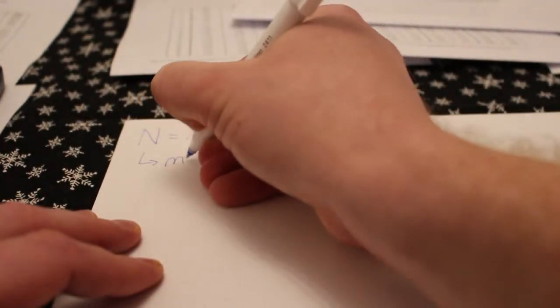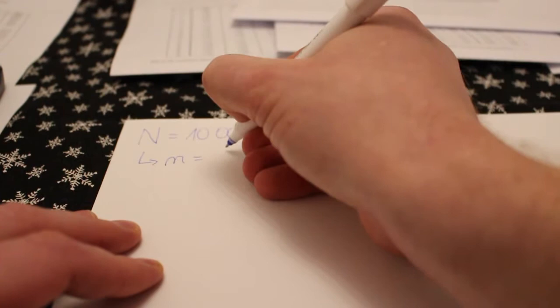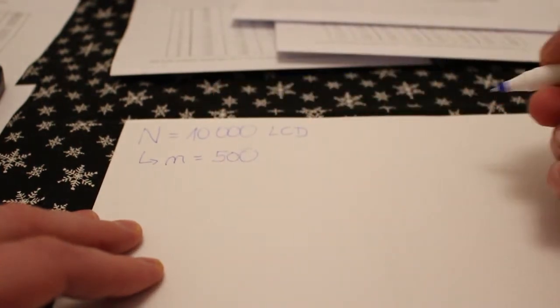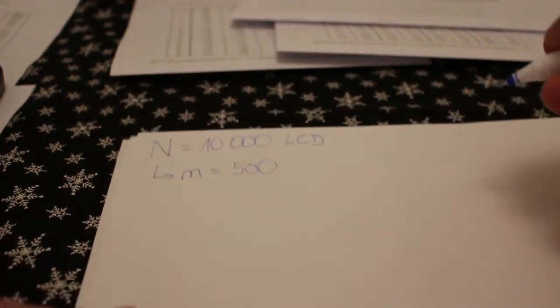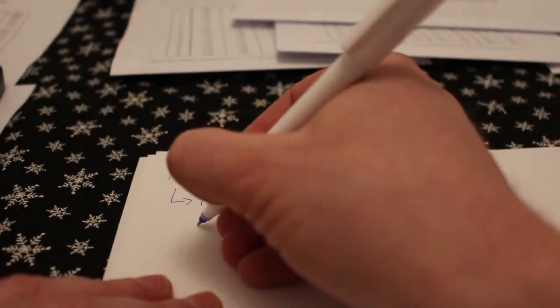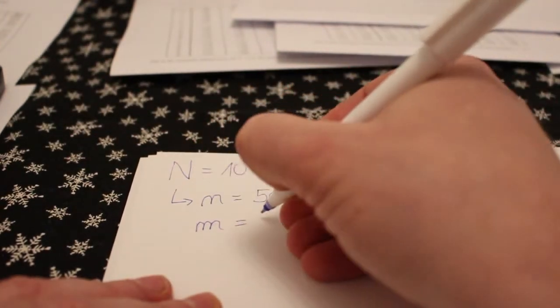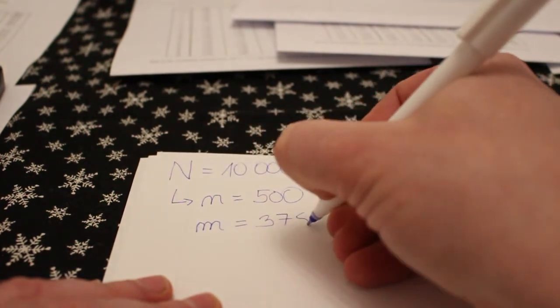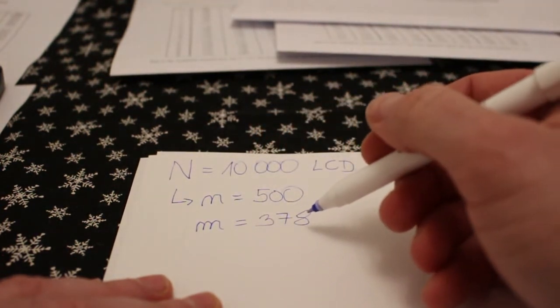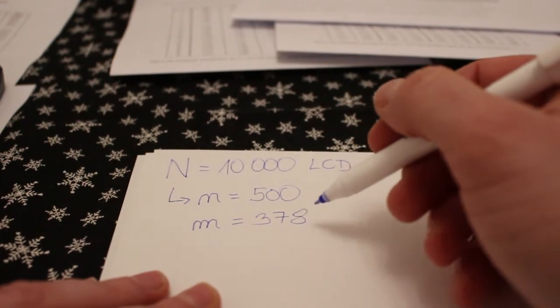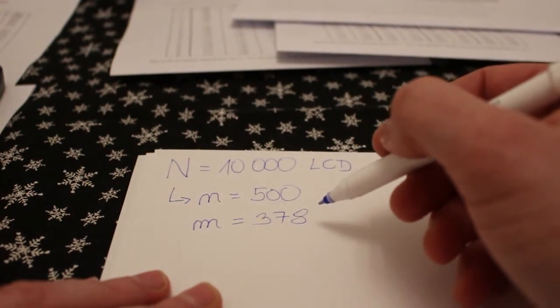Random selection n is equal to 500, and I found here, I can denote this, for example, like m, equal to 378 of them of premium quality, they are not damaged.